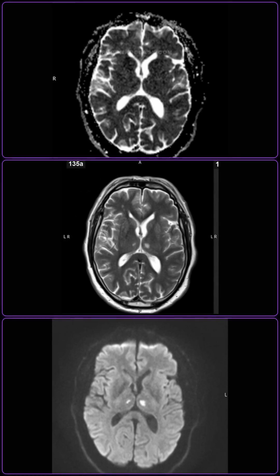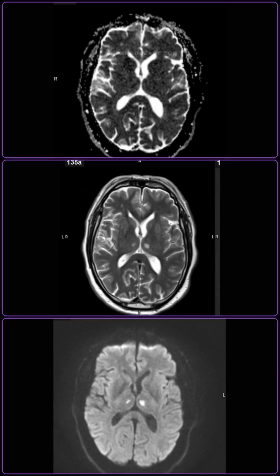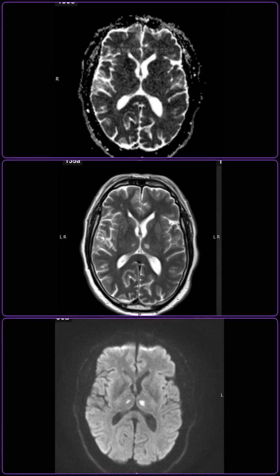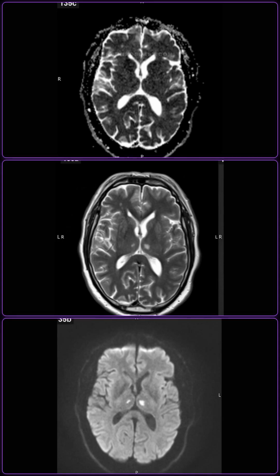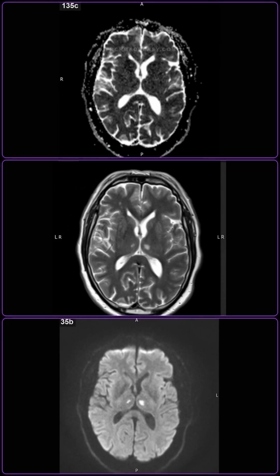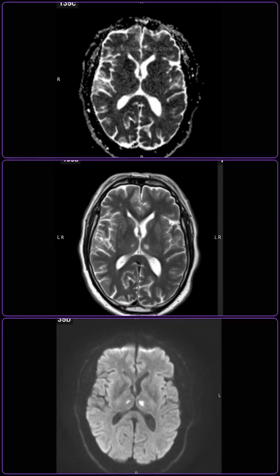In that case, the diagnosis is an artery of Percheron infarction, which is a rare cause of acute bilateral thalamic ischemic stroke. The differential diagnosis includes deep cerebral venous thrombosis, top of the basilar syndrome, and hypoxic ischemic encephalopathy.